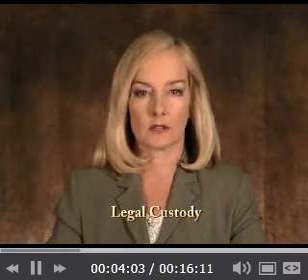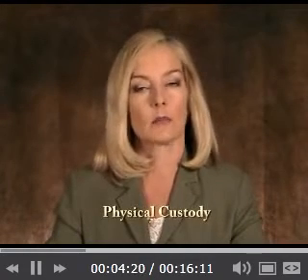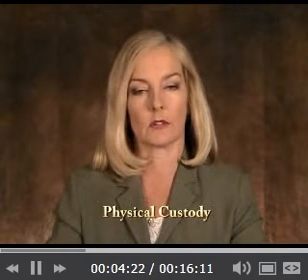There are two types of custody, legal custody and physical custody. Legal custody is the right and responsibility to make decisions regarding the health, education, safety, and welfare of the minor child. This is the decision-making part of being a parent. Physical custody relates to where the minor child resides or how much time the child spends in the care of each parent. Each type of custody may be sole, only to one parent, or joint, to both parents.